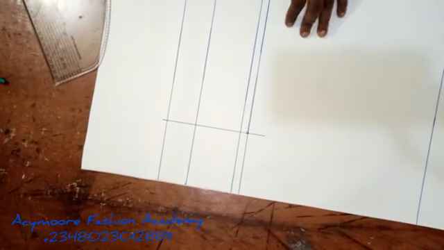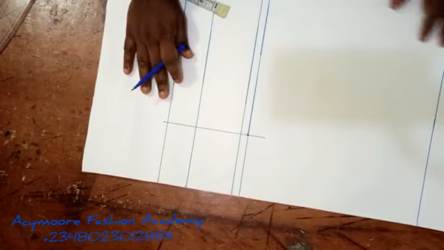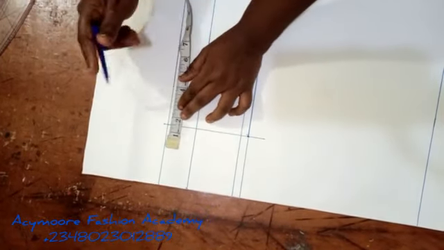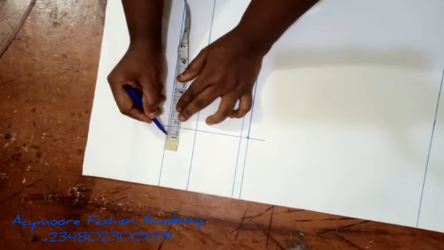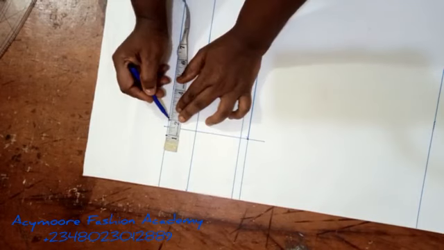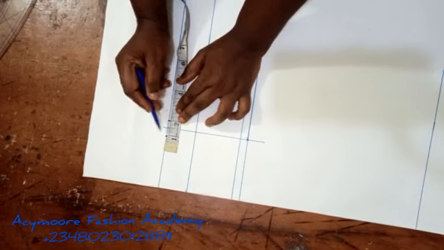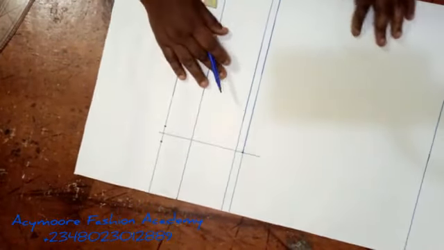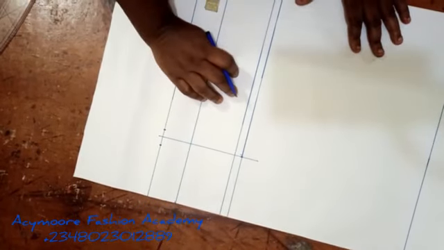So having done that, I will then pick up my tape rule, and I take 0.5. That is ½ inch to the right, ½ inch to the left, ½ inch to the right, ½ inch to the left, and then I join my points to the bust point. Okay, I can label. It's always important for us to label.